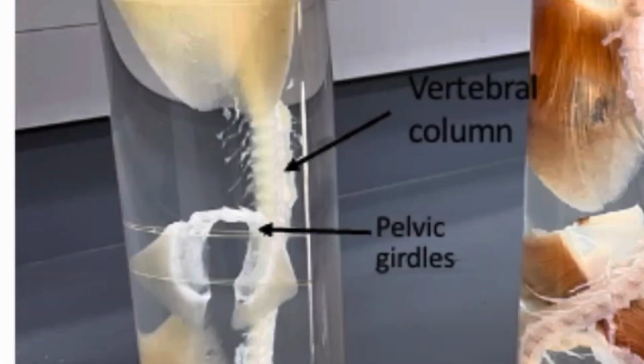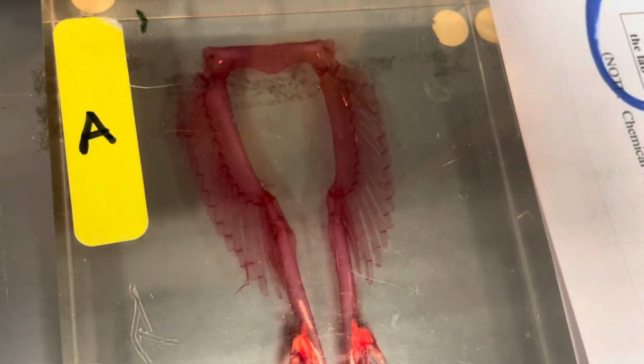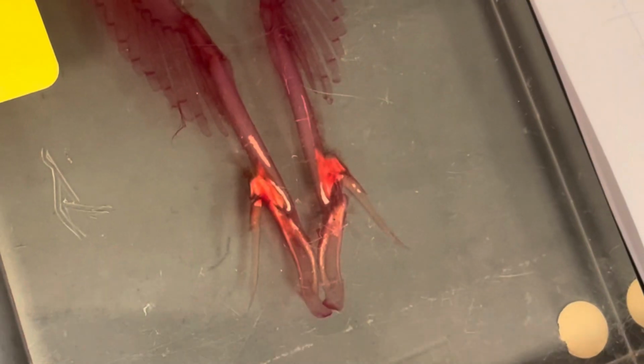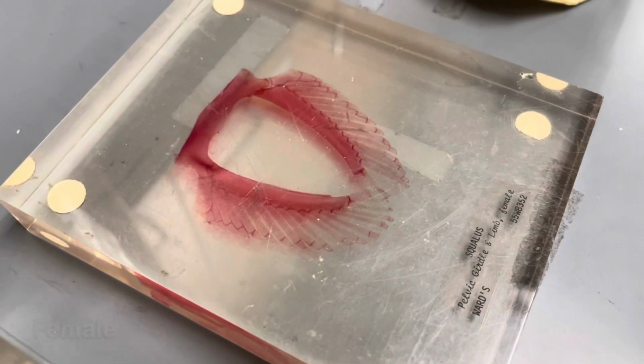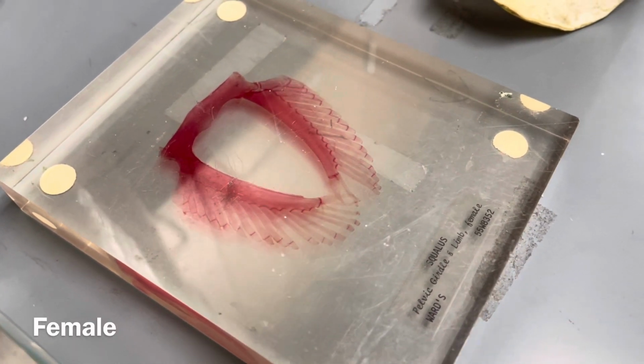As you go down the vertebral column, you will eventually reach the pelvic girdles. On the males, there are a pair of claspers, while on the females, there are not. Claspers are a synapomorphy for Chondrichthyes and represent the first form of internal fertilization.